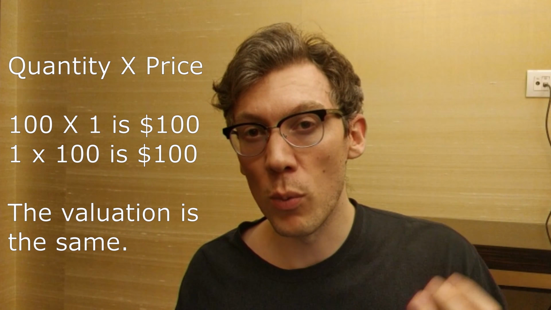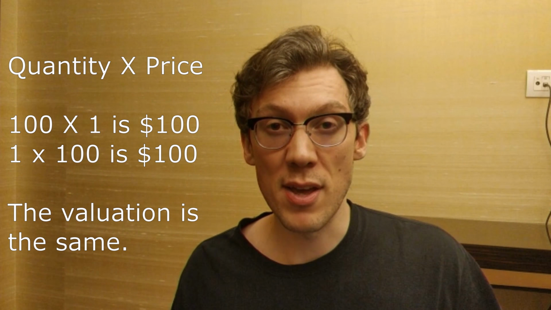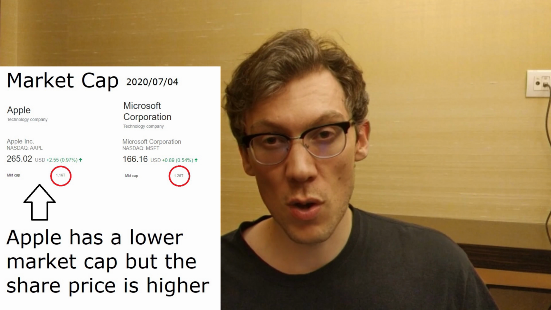Now, a lot of new people, when they first come, would look at the thing that costs $100 and think, oh, this one is way better. It costs way more. It costs 100, the other only costs 1. But we really need to understand the market cap to get a better idea of the actual size, not just going by the share price.